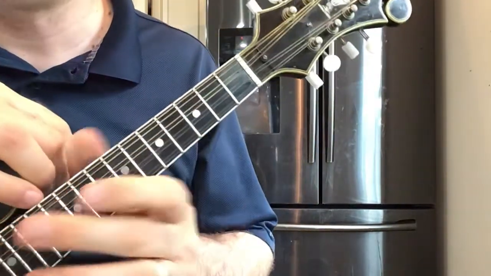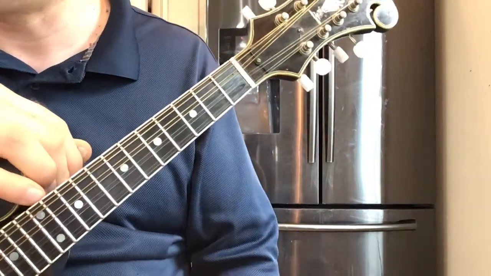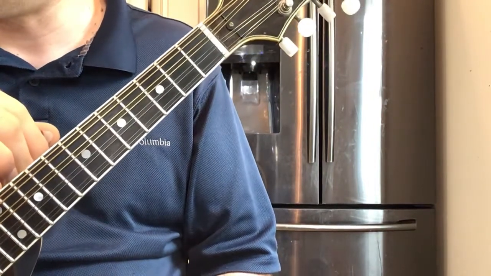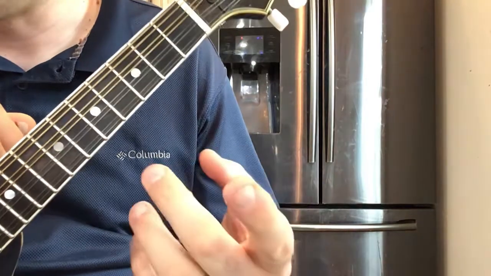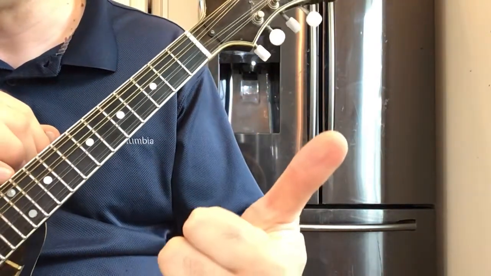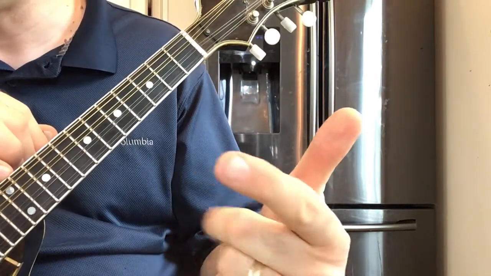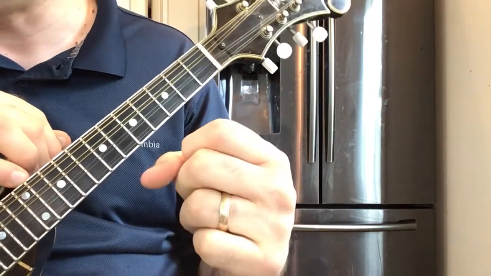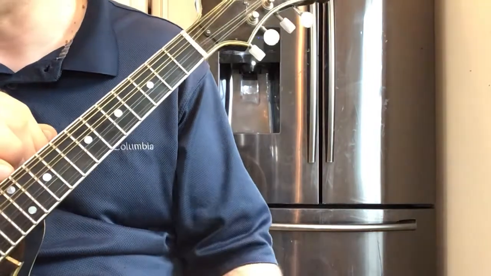If we applied those chord changes to what we know about the Nashville number system, in the key of G, G becomes number one. So G is 1, A, B, C is 4, D is 5, and then E minor is 6 minor.